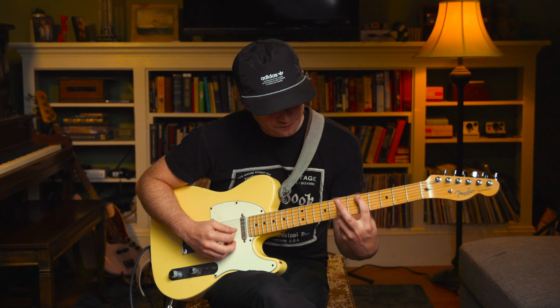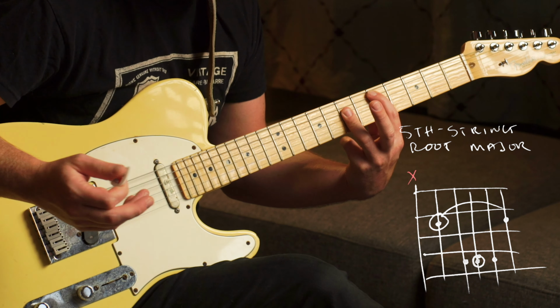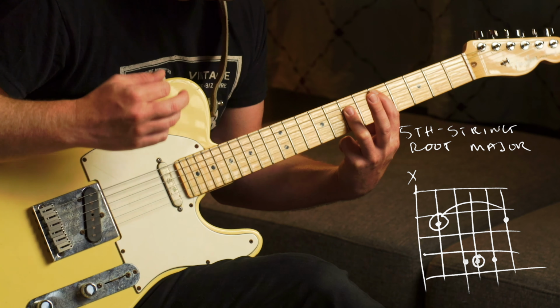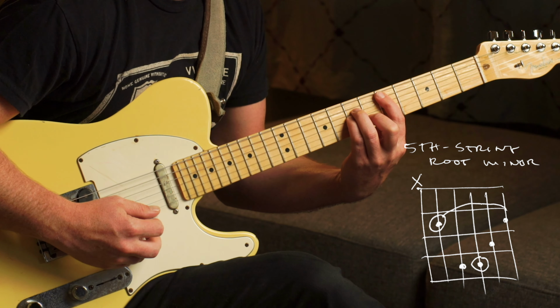So there's our major shape. 3 notes in a row. I'm butted up against the 6th string, muting it. Beautiful, right? Okay, now before, we learned that if we flatted our 3rd, we would get a minor chord. This happens to be the 3rd of our chord. So now we need that. So our minor shape. So that's a D major, D minor.